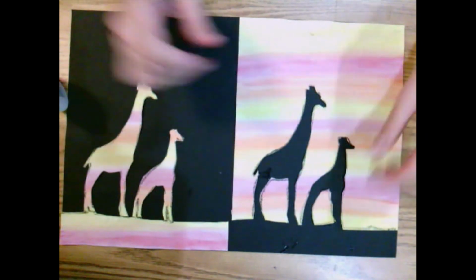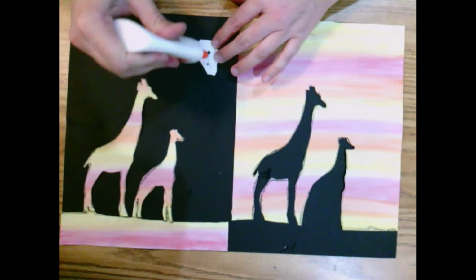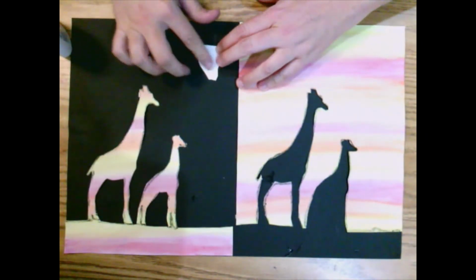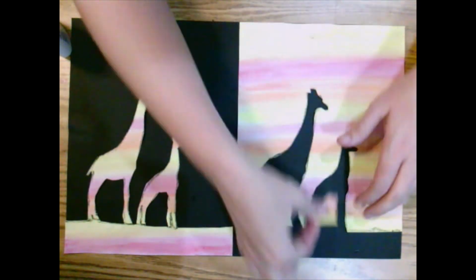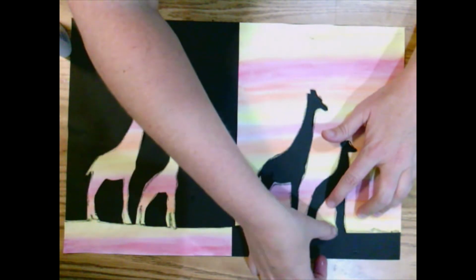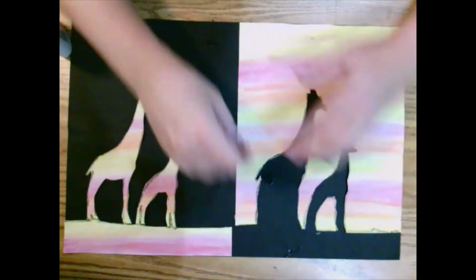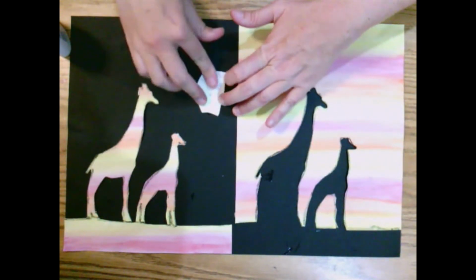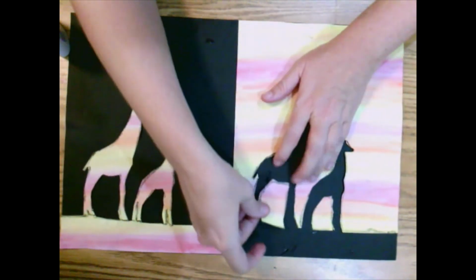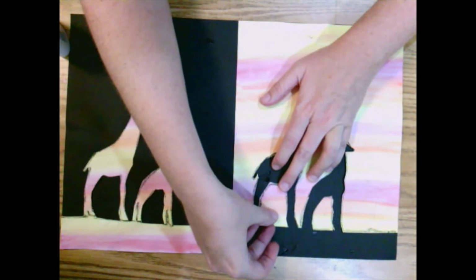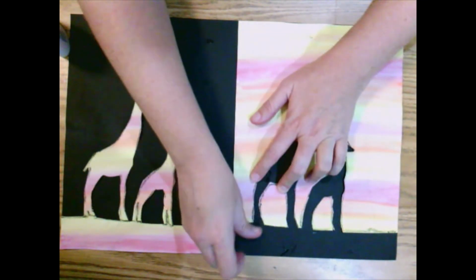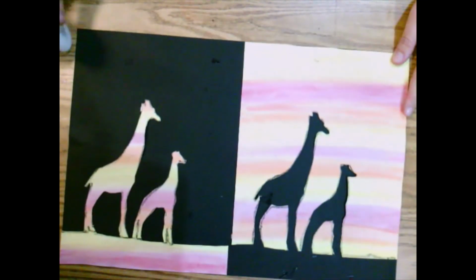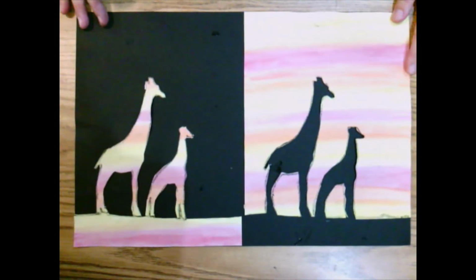My negative and then positive. Enough glue left over on my finger. There we go. Voila! Shadow art. And this one's adding the positive and negative space.